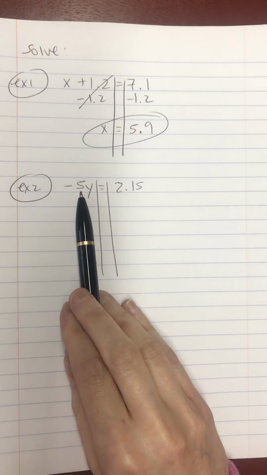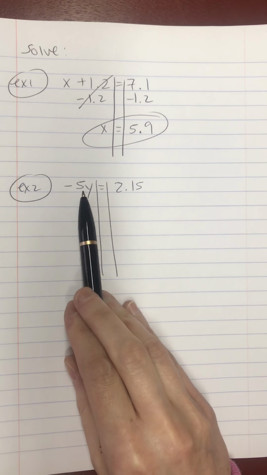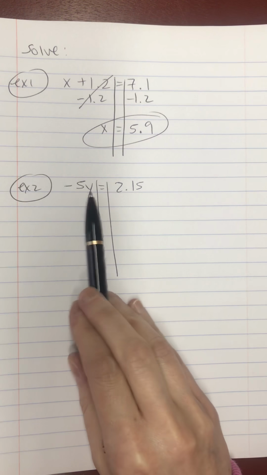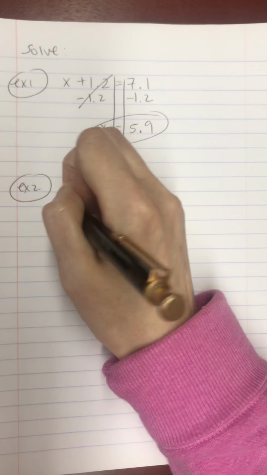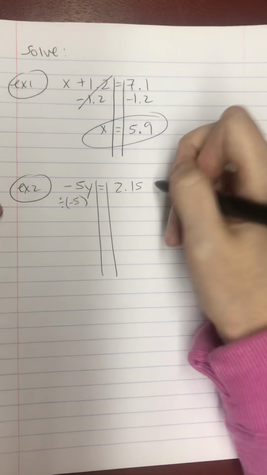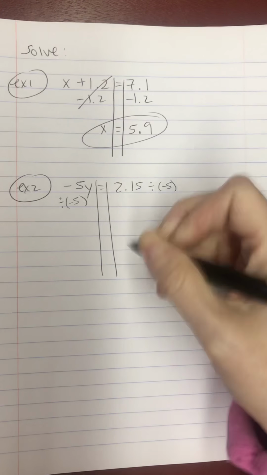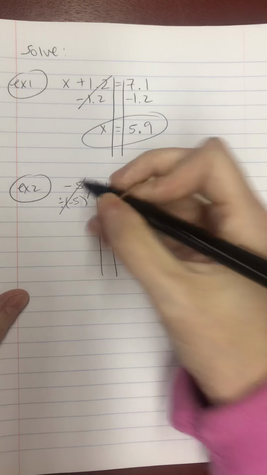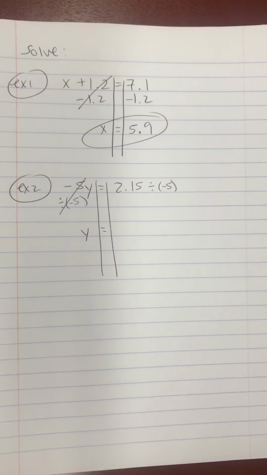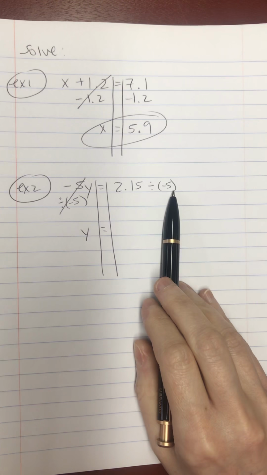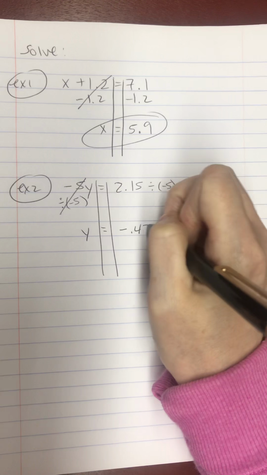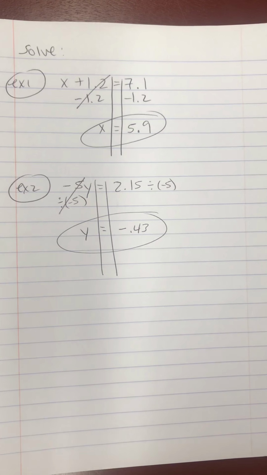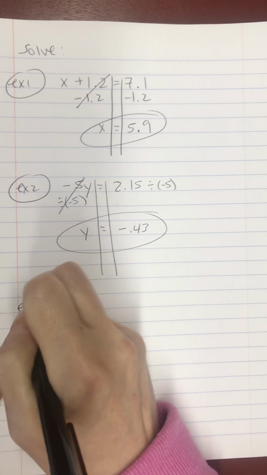Because remember, this isn't just minus 5. It's not y minus 5. It's negative 5 times y. This is multiplication. So the opposite of multiplication is division. So what you need to remember to do here is divide by -5 on both sides, right? Divide by -5, or you could write it as a fraction, however you want to do it. So then it cancels. So you end up getting y equals 2.15 divided by -5. And when you do that, your final answer is -0.43. Okay, 2.15 divided by -5 is -0.43.